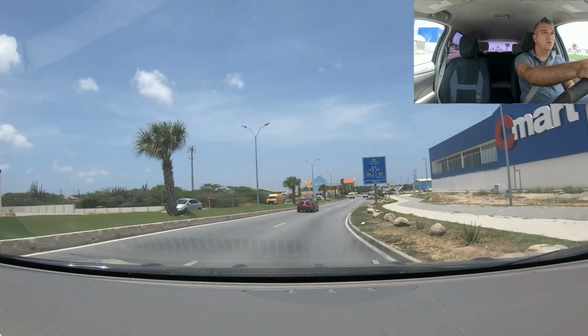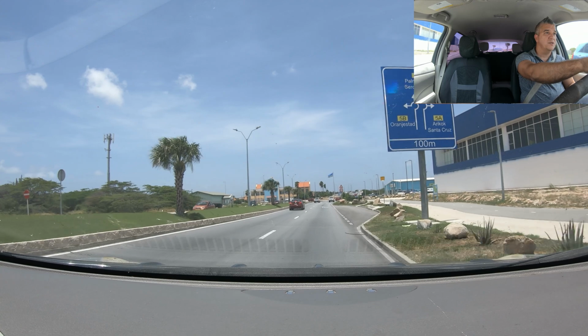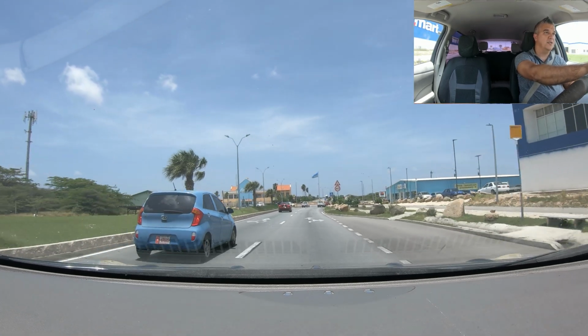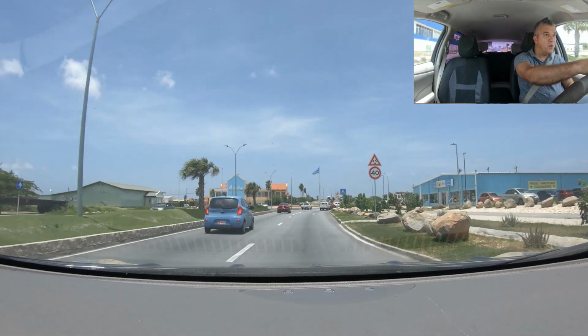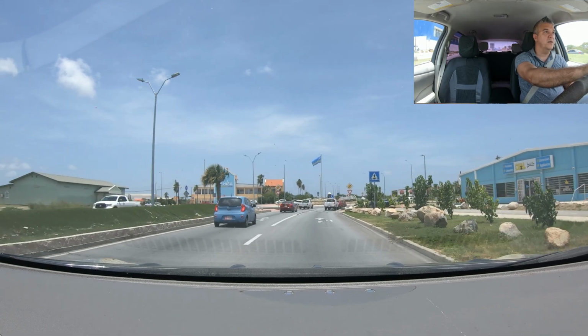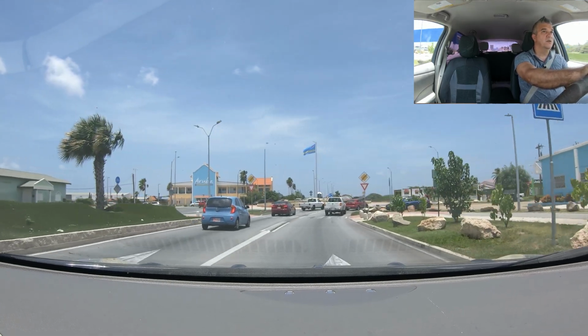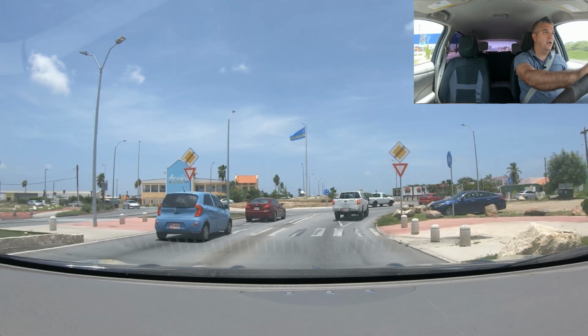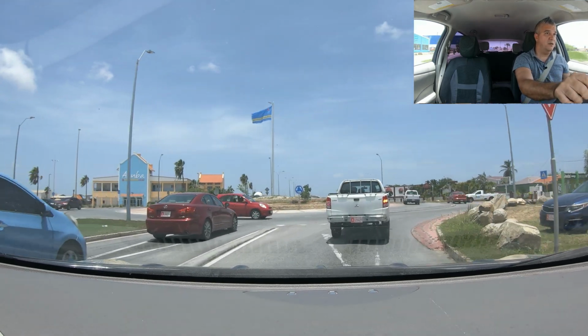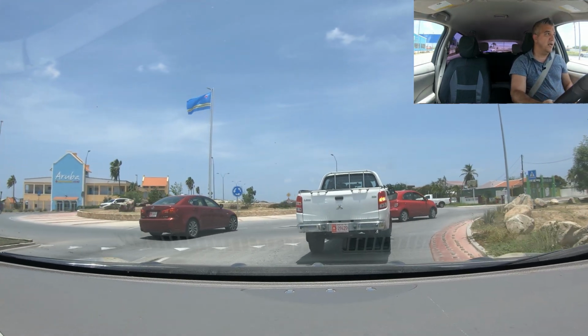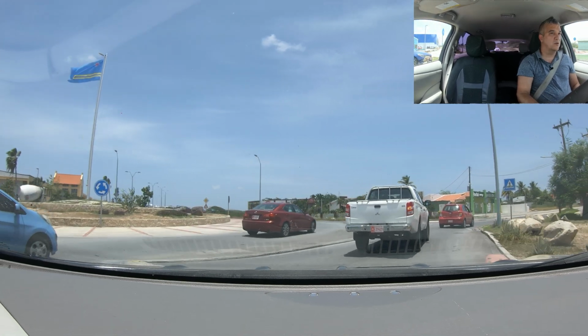And now you will see that the 8B will continue to Palm Beach, so we'll take that. In this case, I took the right lane just to show you that it is also possible to continue straight. Follow the signs. In any case, that's the way you should go about it.